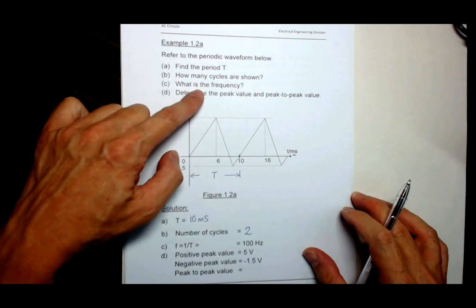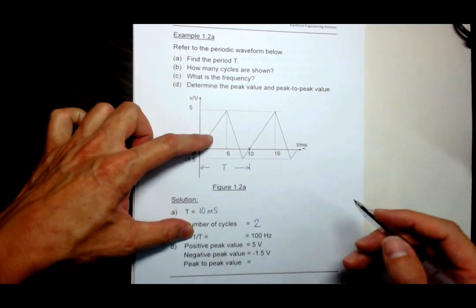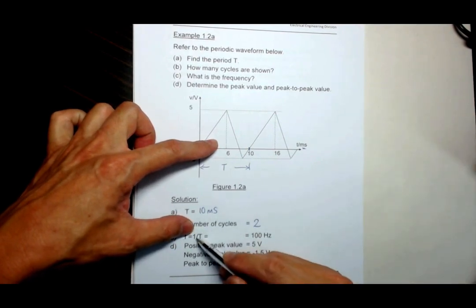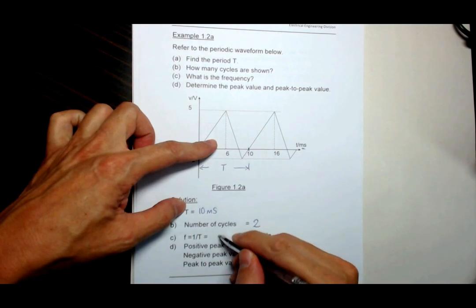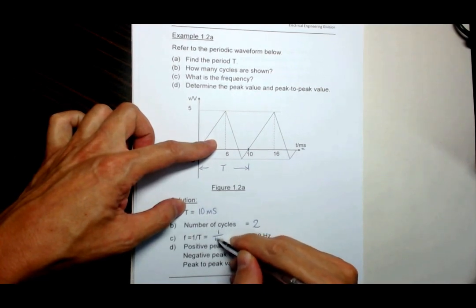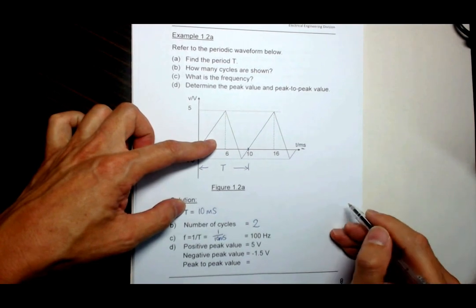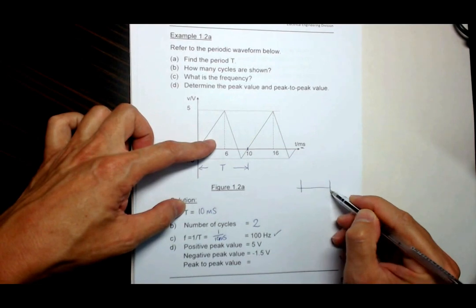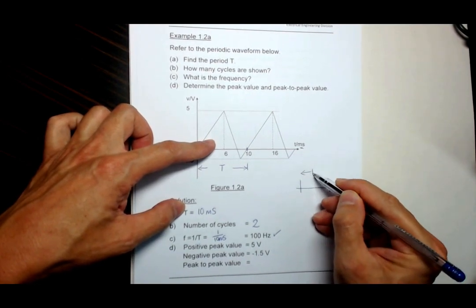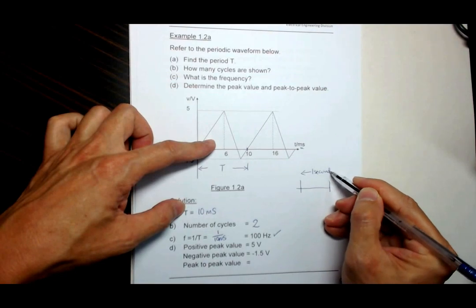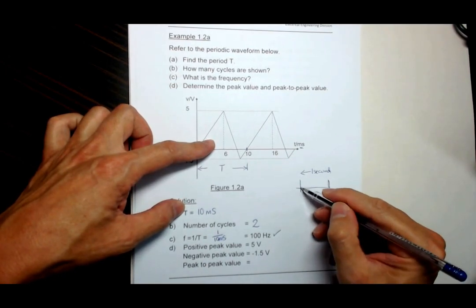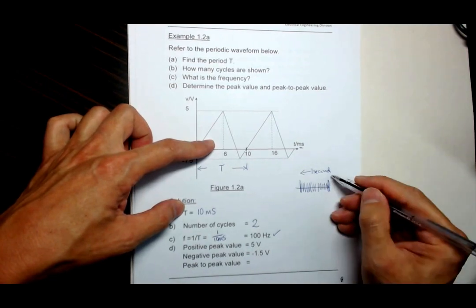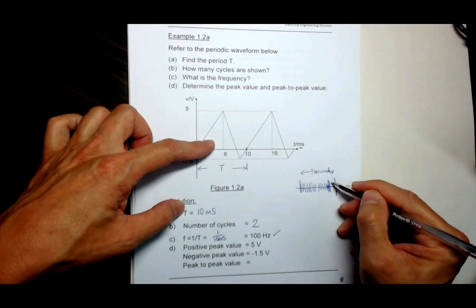Now, how do we calculate the frequency? Frequency is basically how many cycles can be squeezed into 1 second. So what we do is we divide 1 upon the period. So it's 1 upon 10 milliseconds. That gives me 100 Hertz. That means that in 1 second, we have 100 cycles going on. That's the definition of frequency.